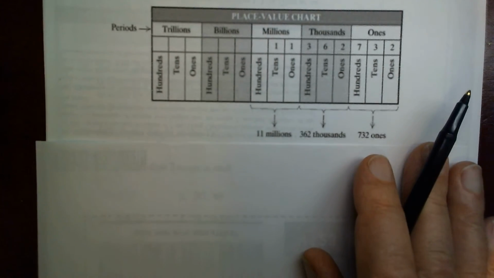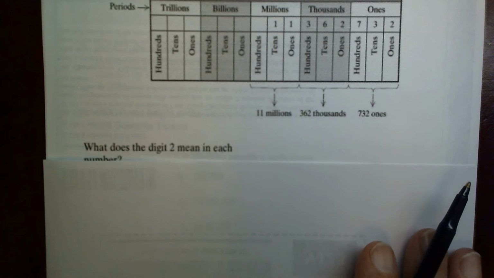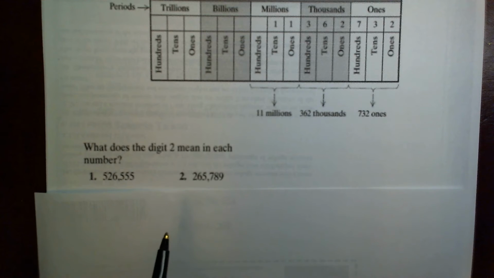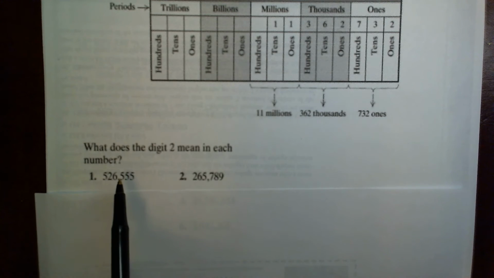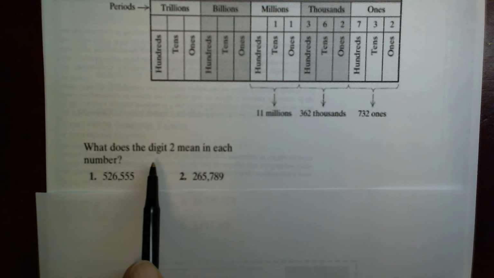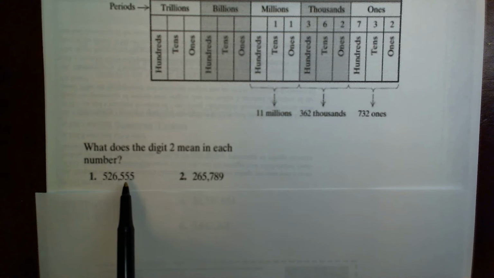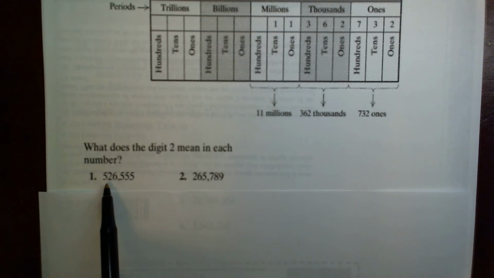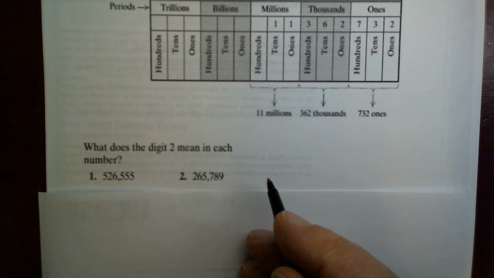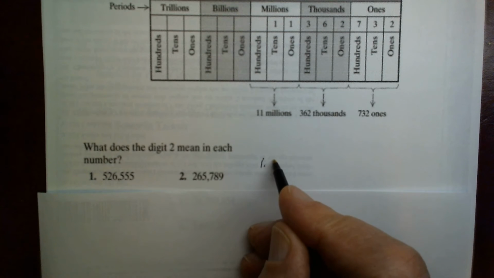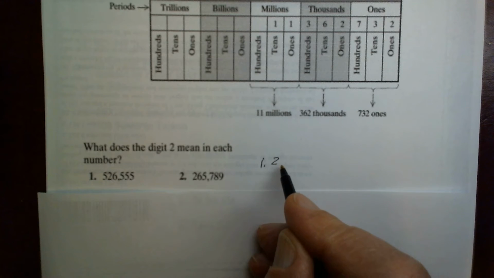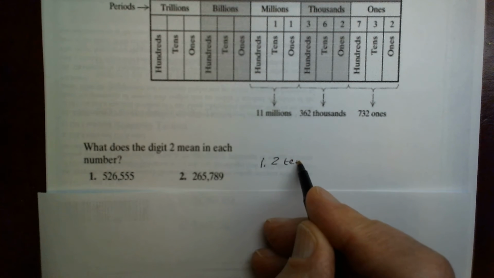And as a little exercise, let's look at these questions here. What does the digit 2 mean in each number? Well, the number 2 shows up here, and so there would be 2 10,000s, because we are in the thousands here, and that's 2 10,000s. So for number 1, we write down 2 10,000s.